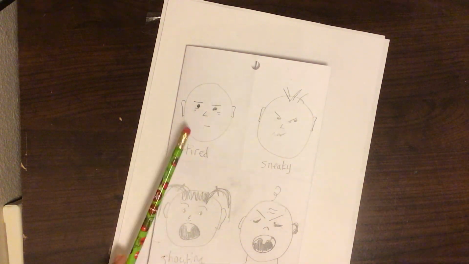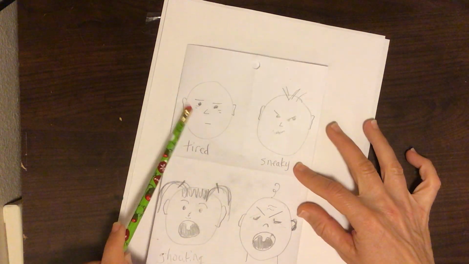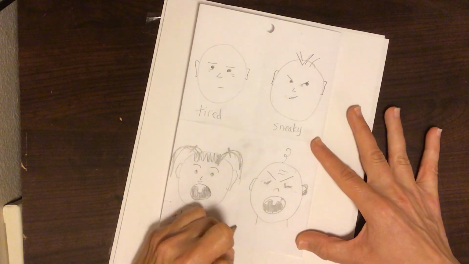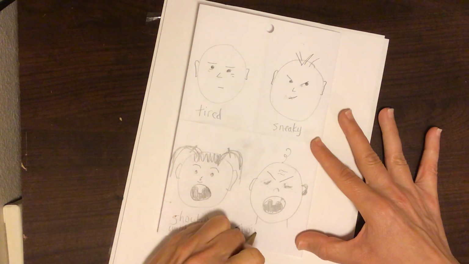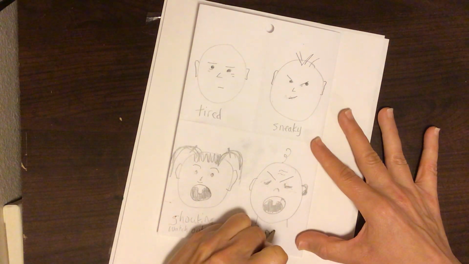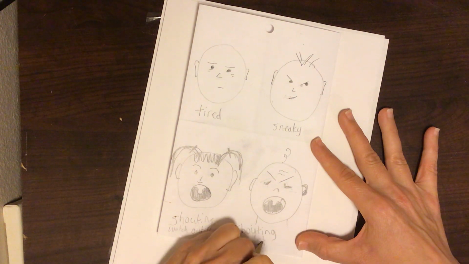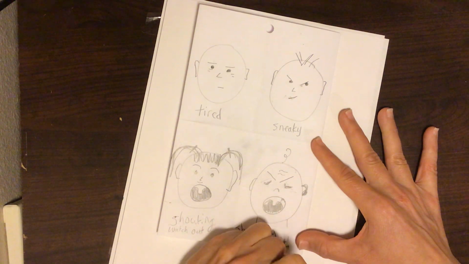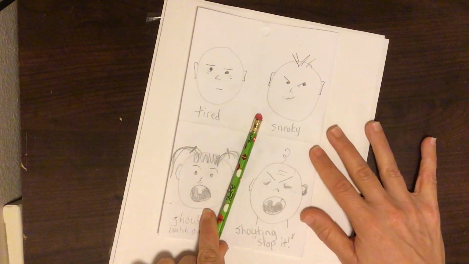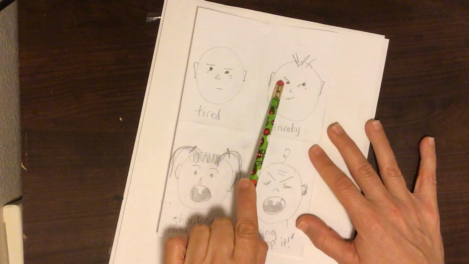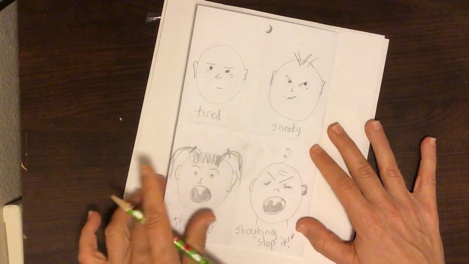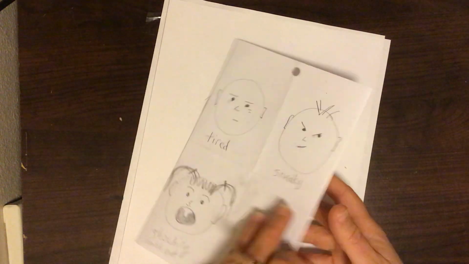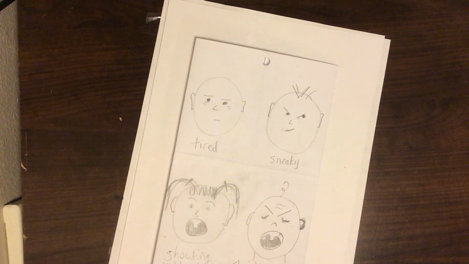I've got someone tired, and I drew some extra lines underneath his eyes. Someone's shouting, "Watch out!" And then this guy looks like he's shouting, "Stop it." He's angry there. She's worried here. And look at him, how sneaky he is. Look at how his eyes are in different spots on the line. That can happen too. I did draw a couple more. Oh, just one more. I have angry right there. But these ones are kind of good ones to go ahead and look at and get some ideas.